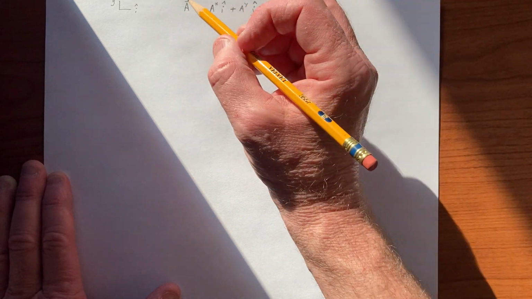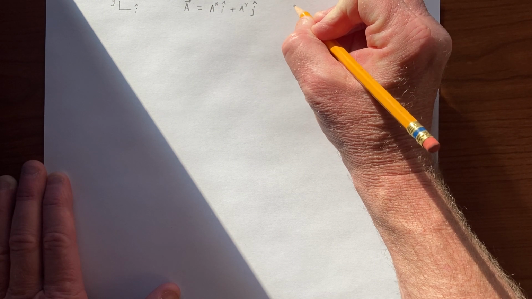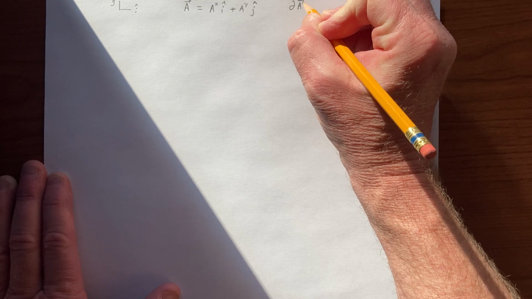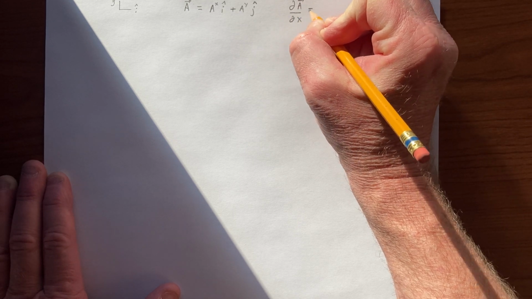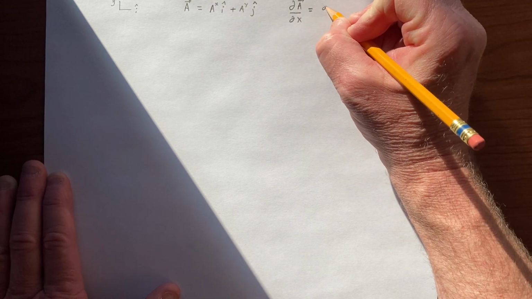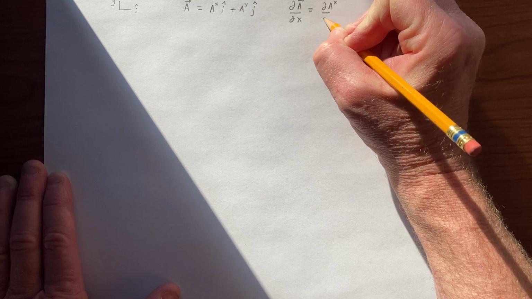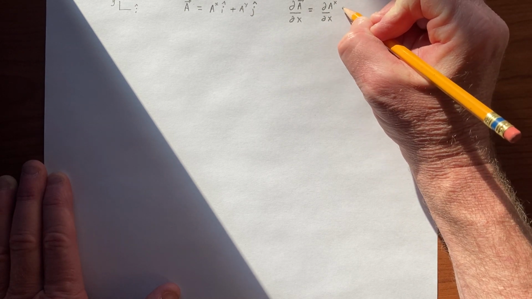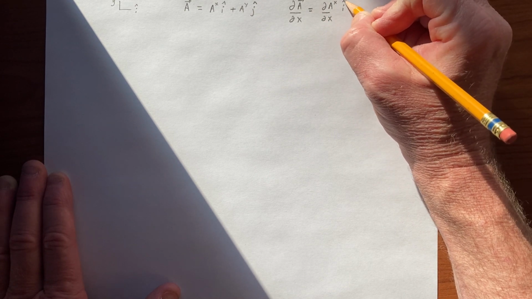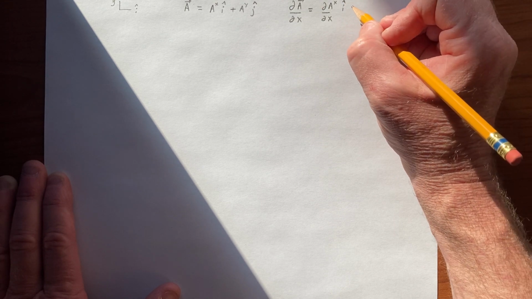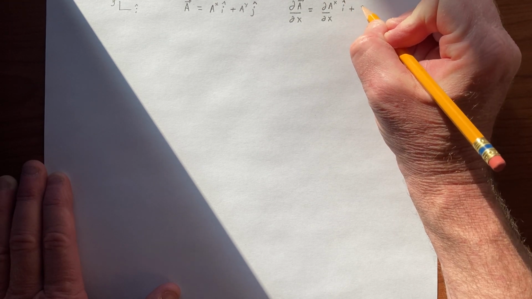then we know that if we take derivatives of this vector field with respect to some coordinate, let's say x, we end up getting the derivative of the x component times i hat, and then let's just write it out fully.